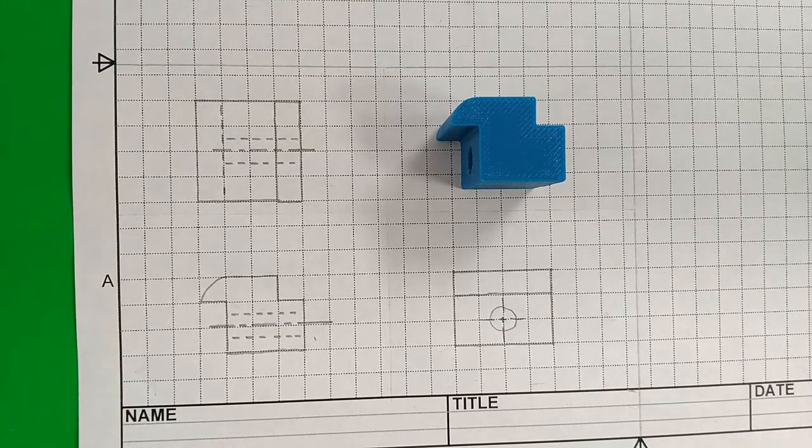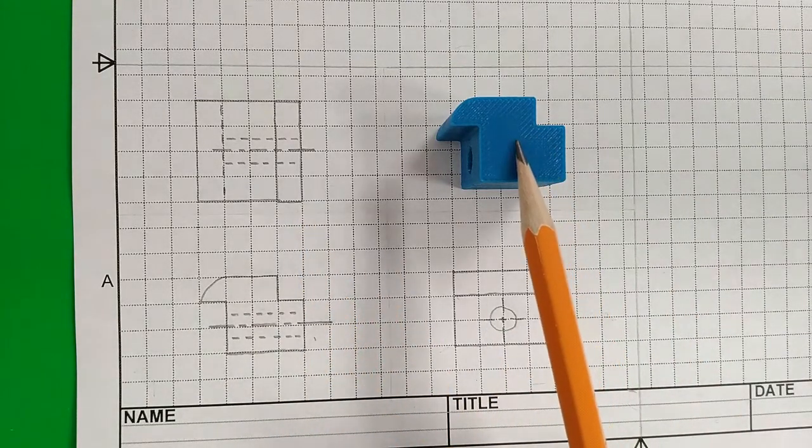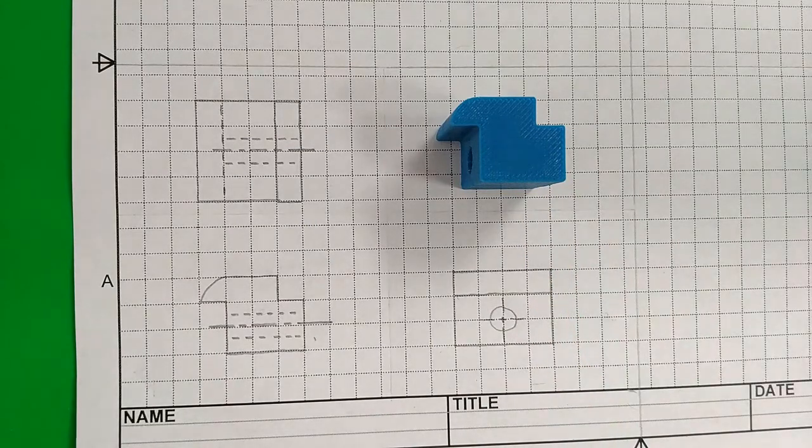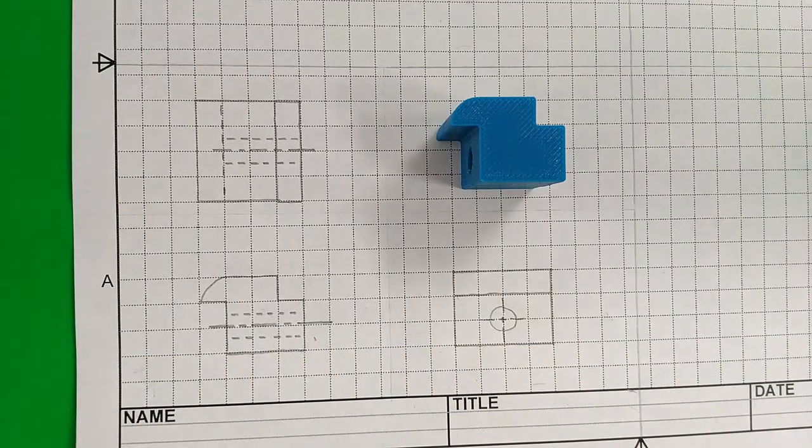Let's take a look at how to create dimensioned multi-view sketches. To do this, we're going to use a previous sketch that we made along with the object, and we're also going to get a ruler out in order to take our measurements so that we can create the sketch.